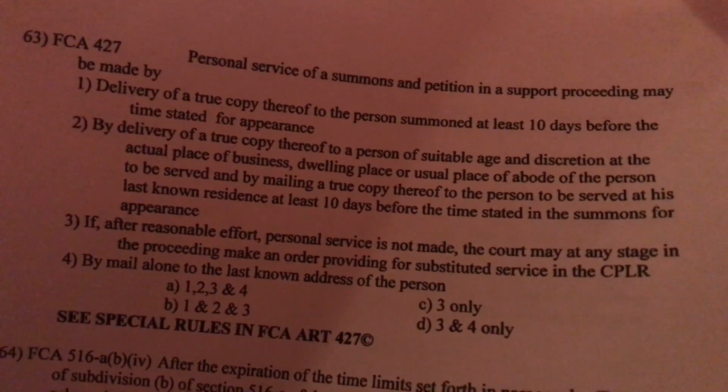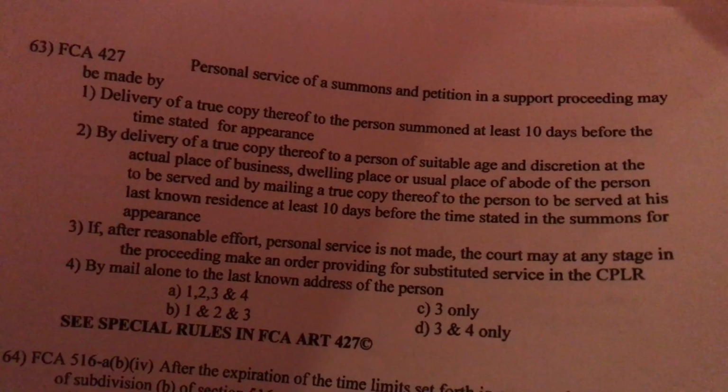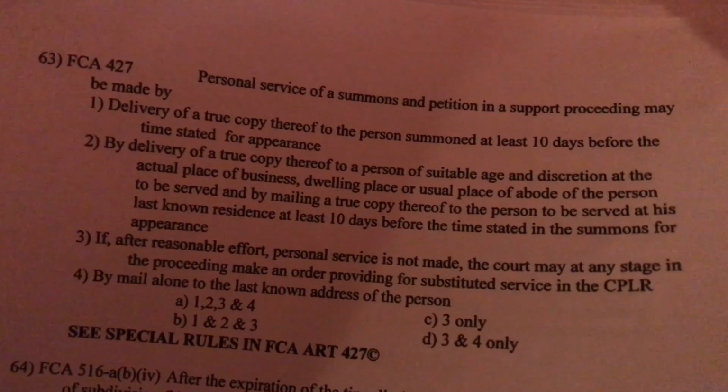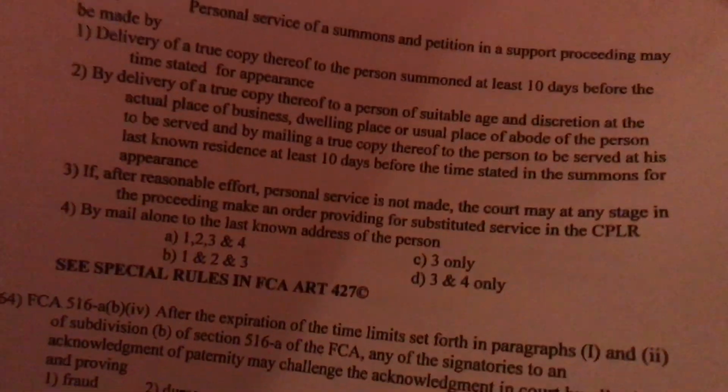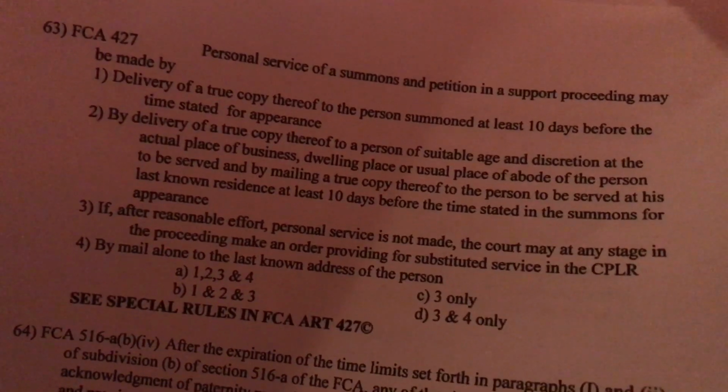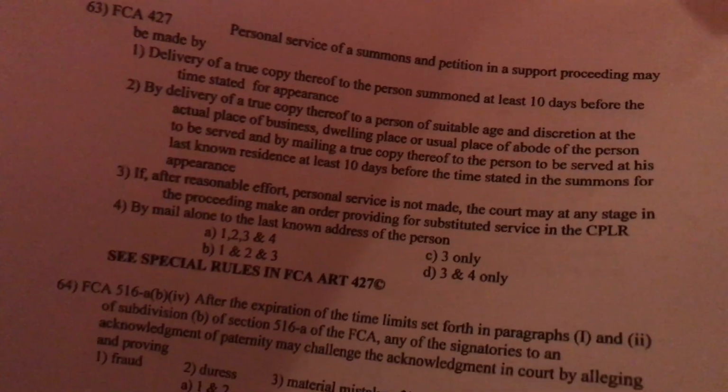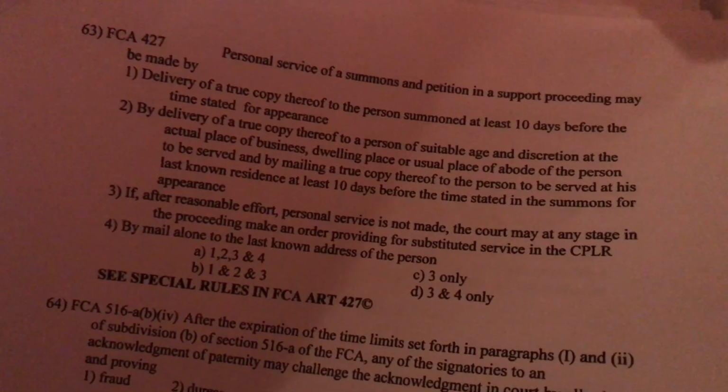And they read almost identically. The only difference is in Article 5, it says something about if someone on behalf of the respondent makes an application, the court should not proceed with the hearing for at least 8 days after the summons was served. So that's how it goes in there.